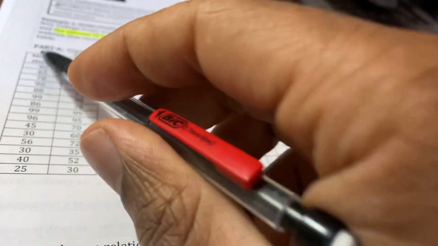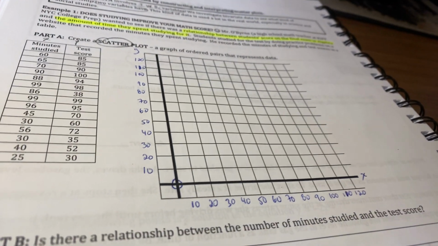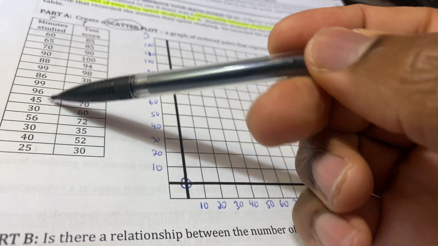So I notice I'm given a table. I'm given a table here, and time is usually X, and then Y comes next. And this is an XY table, so it's pretty organized for you already. I make sure I label my table, and I decided to count by tens because this is how Mr. Lyons does it. I look at the highest score here for minutes.